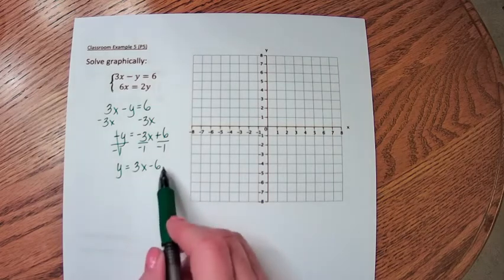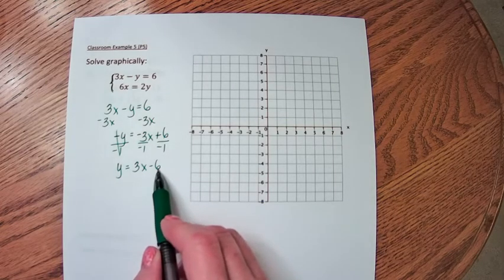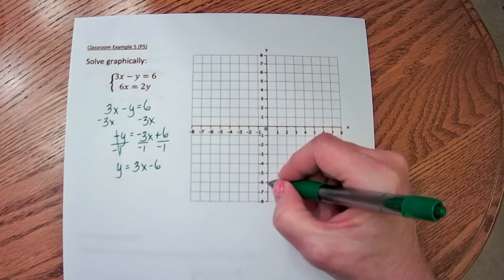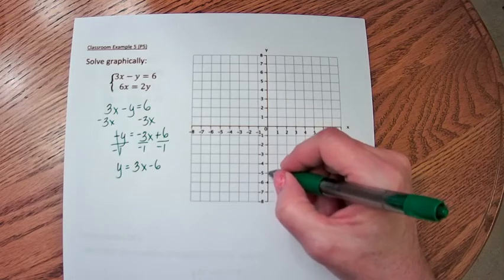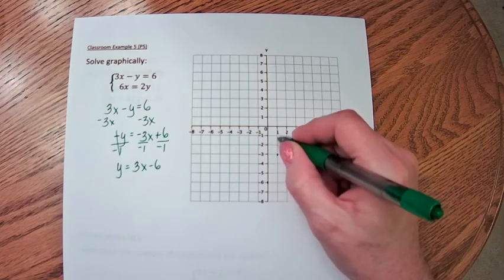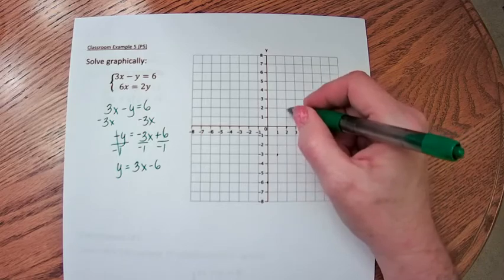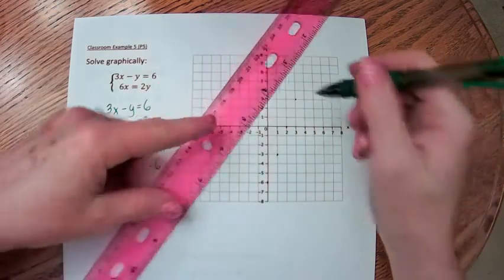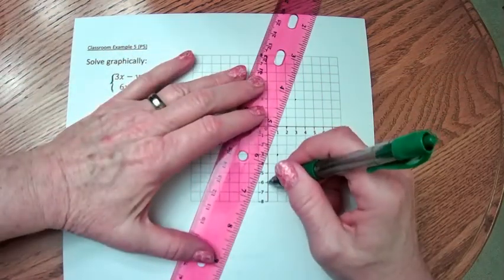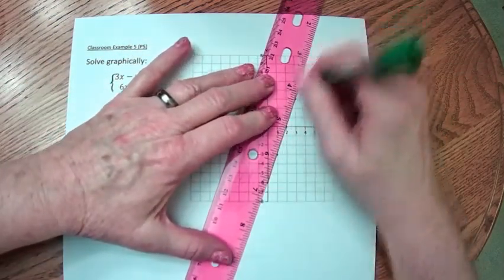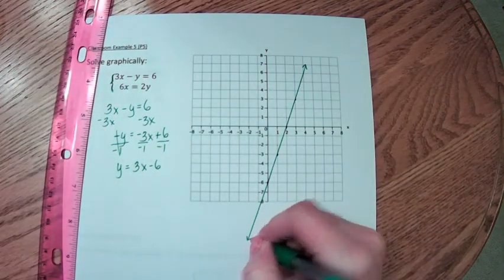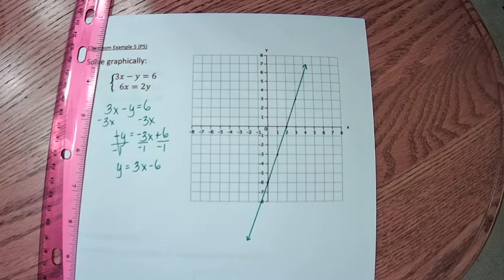That has a slope of 3 and a y-intercept of -6. Here's my -6. And a slope of 3. Up 3 over 1. 1, 2, 3 over 1. Up 3 over 1. So that's the graph of the first equation, 3x minus y equals 6.